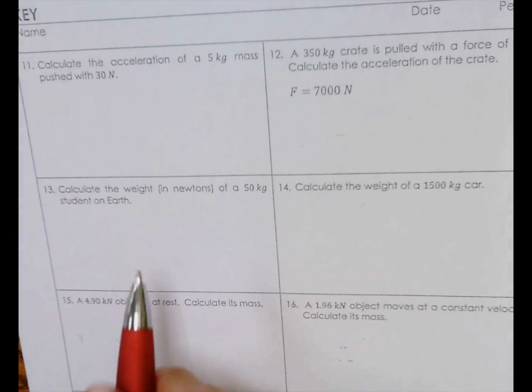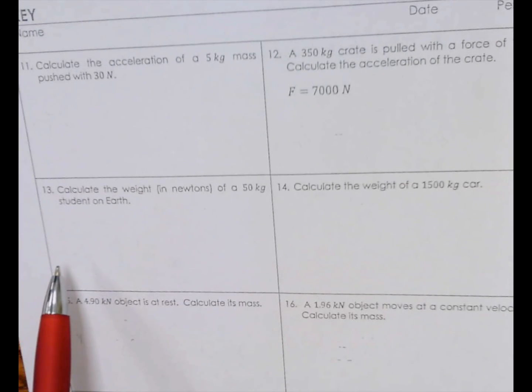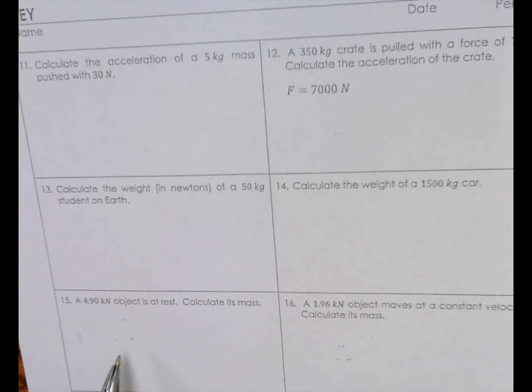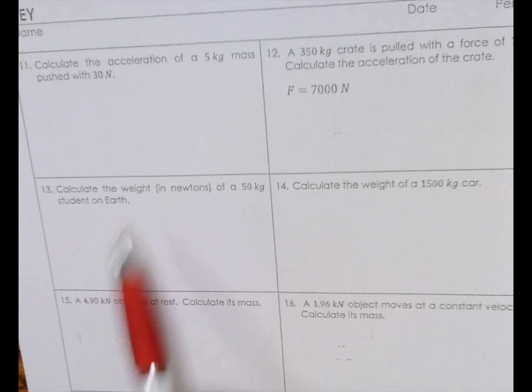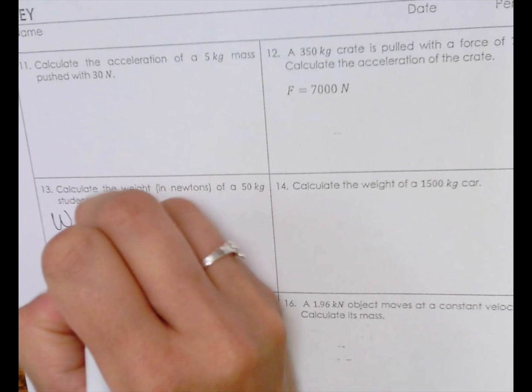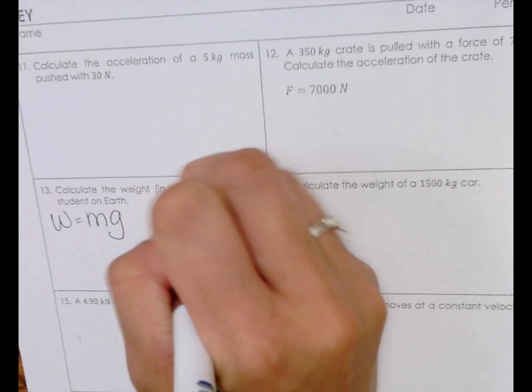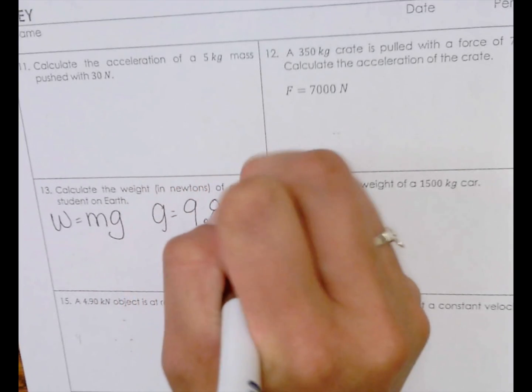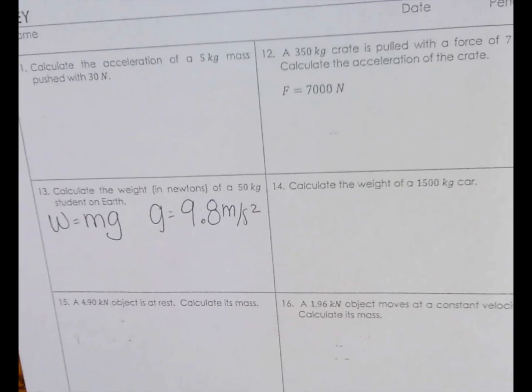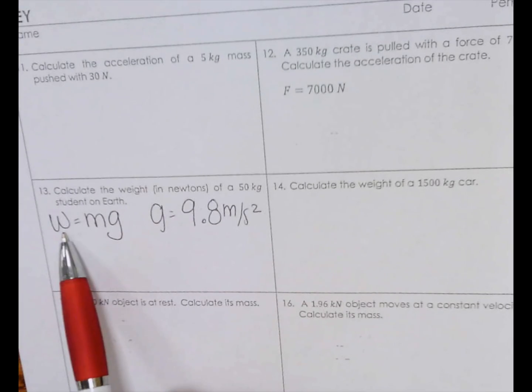For this one, I want to go ahead and start with the mass, okay? So anytime you guys see weight, weight is equal to mass times gravity. And gravity is equal to 9.8 meters per second squared. Gravity is actually just the acceleration of Earth, okay? So whenever you have weight, it's mass times gravity.